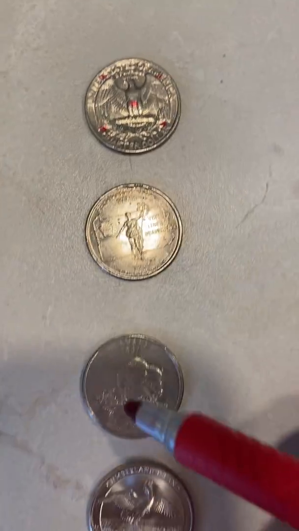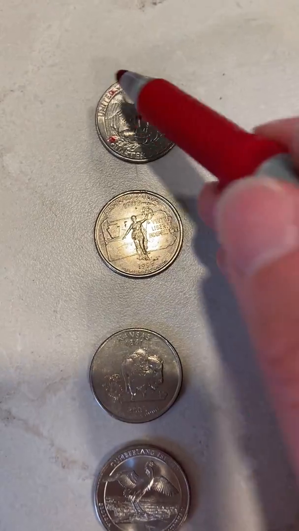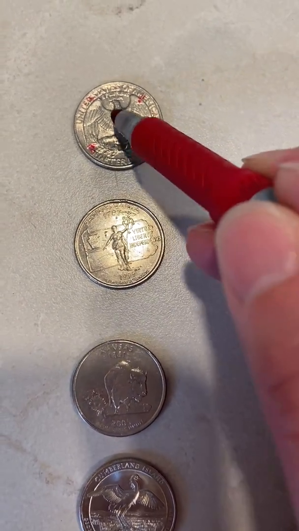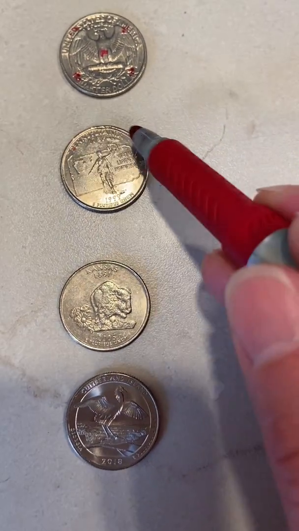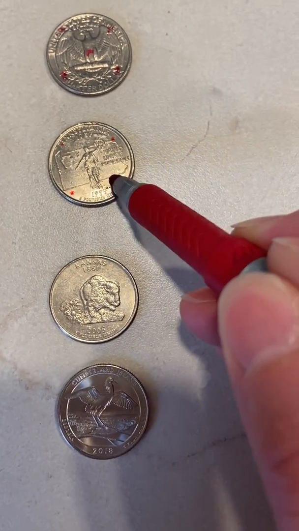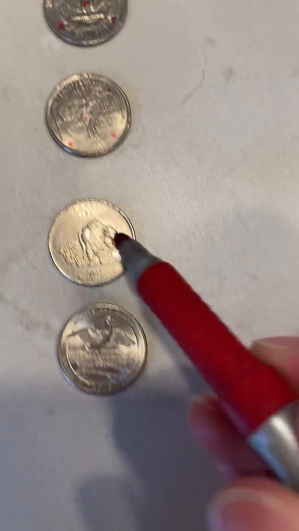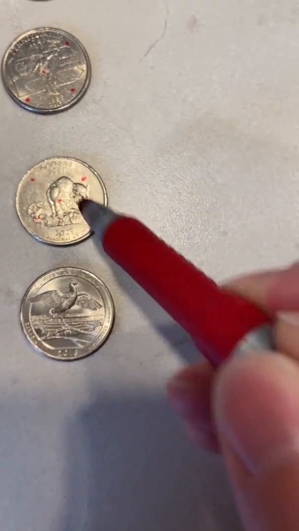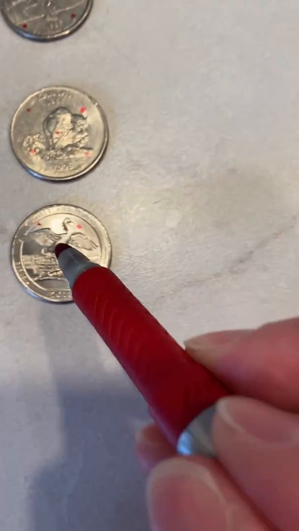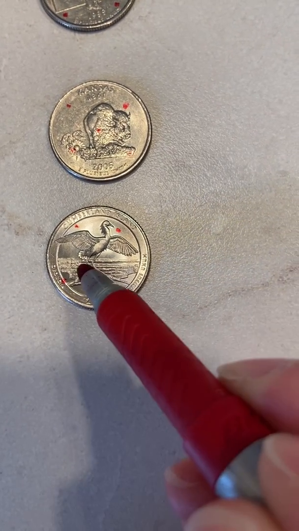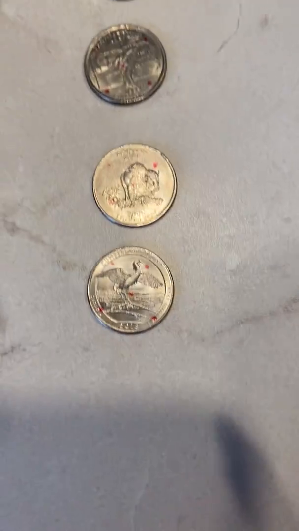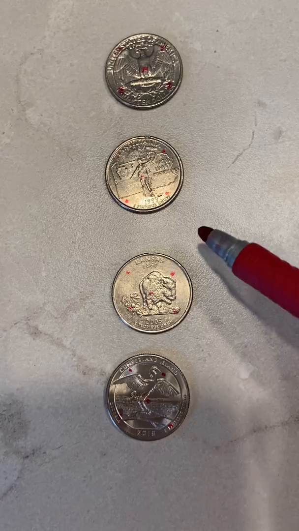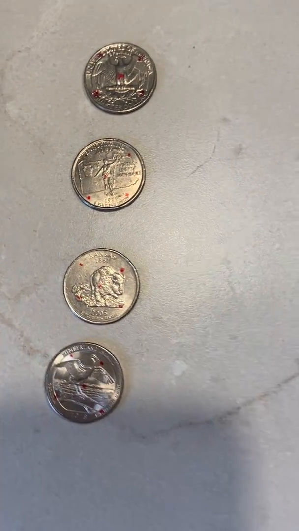If I was counting 4 quarters all together, I would go 5, 10, 15, 20, 25, 30, 35, 40, 45, 50, 55, 60, 65, 70, 75, 80, 85, 90, 95, 100. I count to 100 because there's 100 cents in $1. Hence, there are 4 quarters in $1.